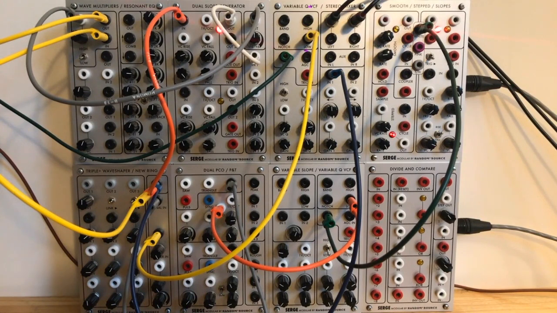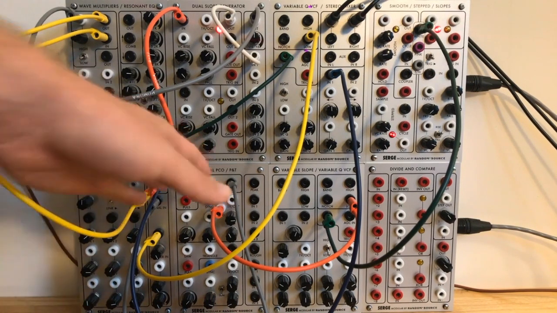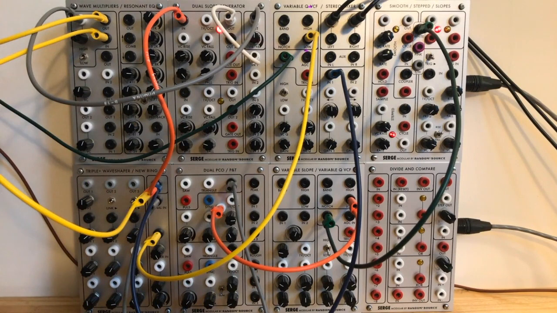And of course, we can add even more things to the feedback path. We can use feedback to modulate different other parts of the patch, either the initial oscillator or other things.